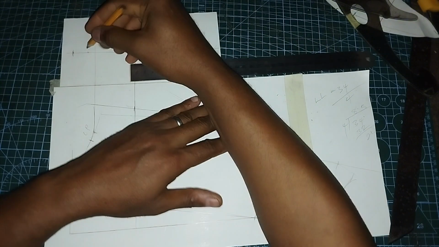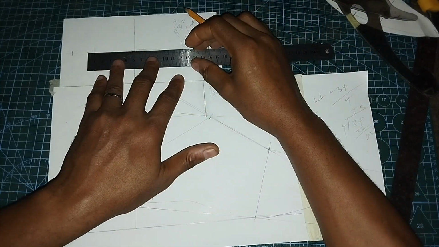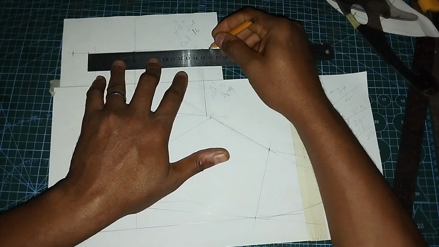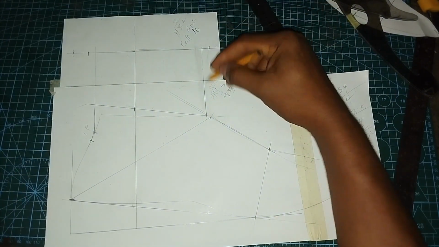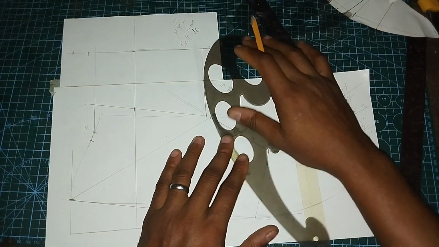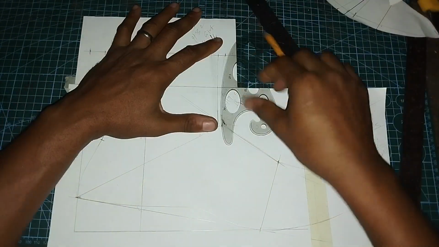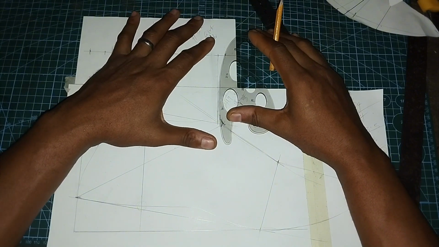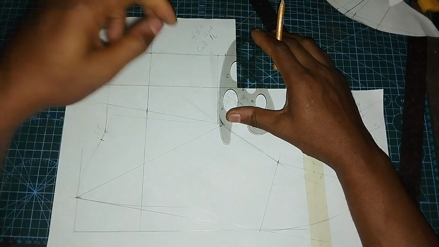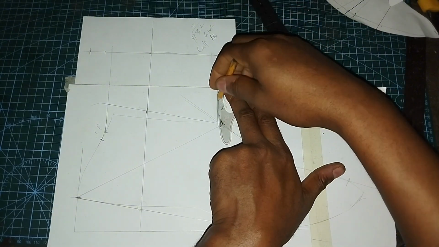So with that done, I can now either use a French curve to this point, and then also do the same thing for the back and curve to that point.